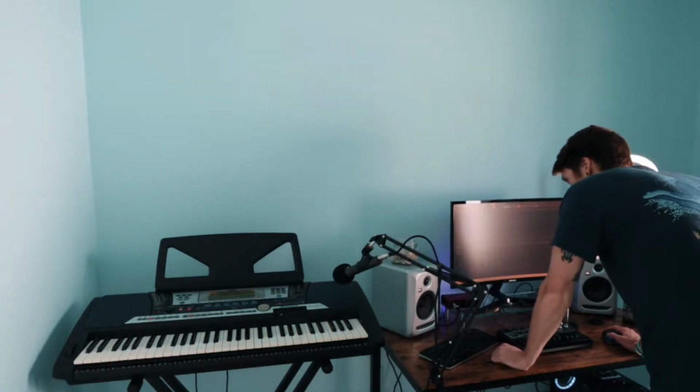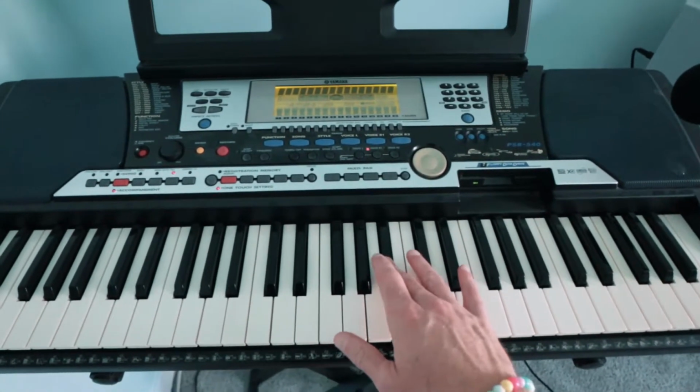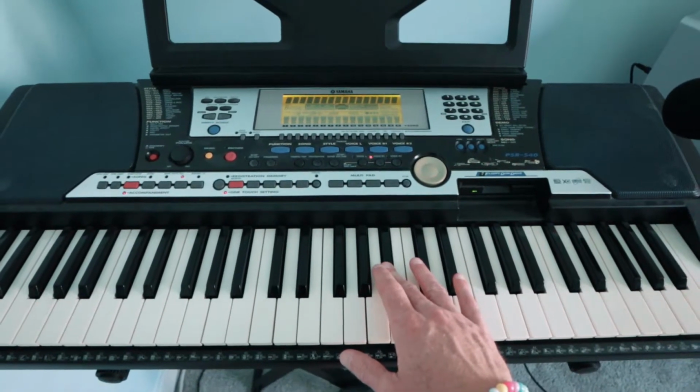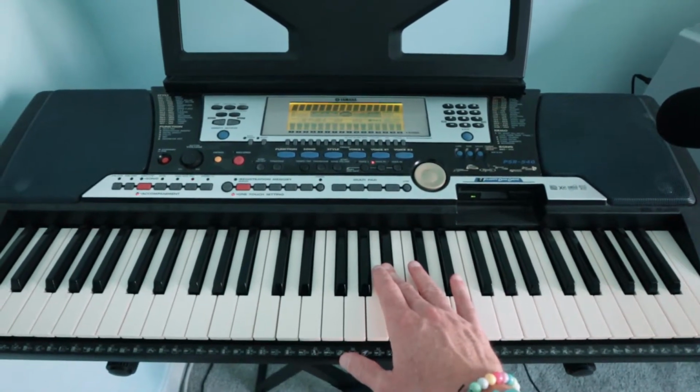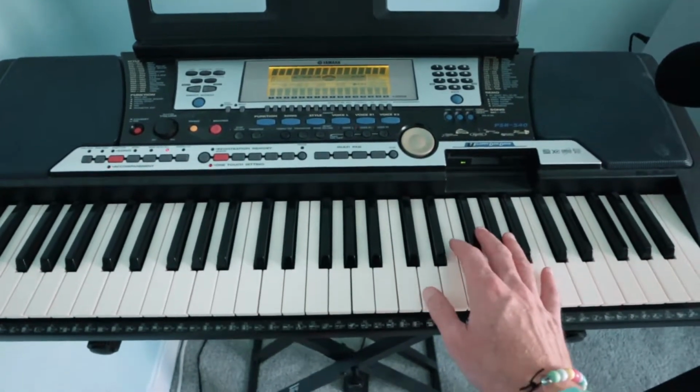Grab that one. I remember this one. This was one of my favorites. Everything's so drowned out in reverb though.